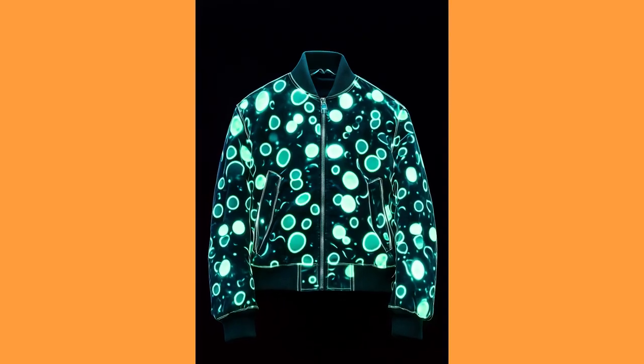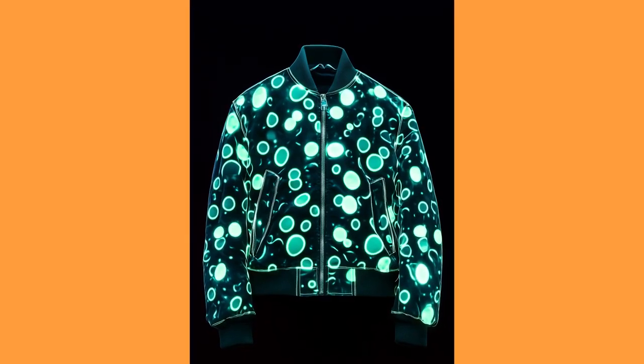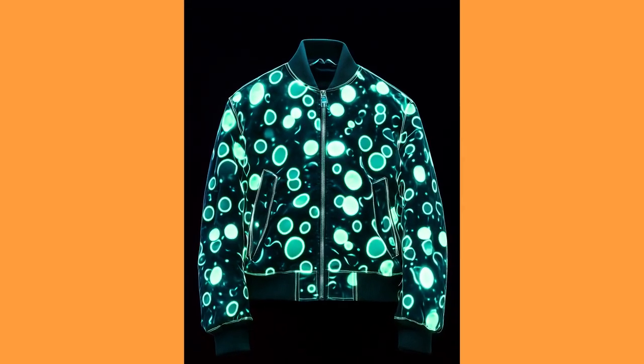And here's another example. I've got this jacket with neon lights all over it, and I wanted the lights to be animated. And while it's very subtle, you can see there is slight movement within the jacket. So make sure to experiment with these kind of effects.